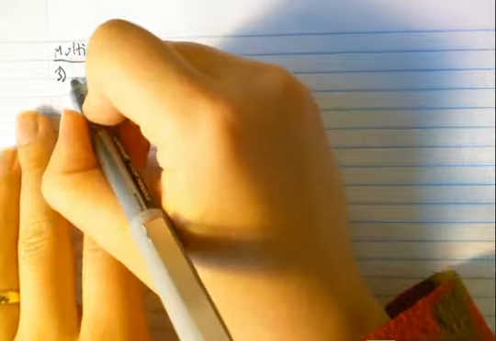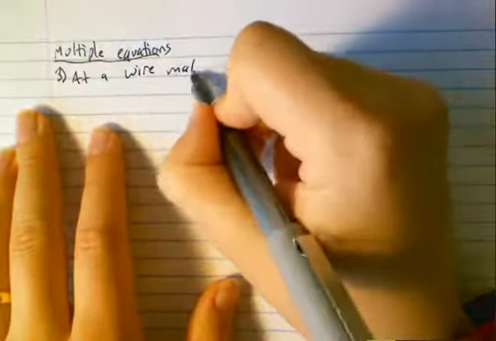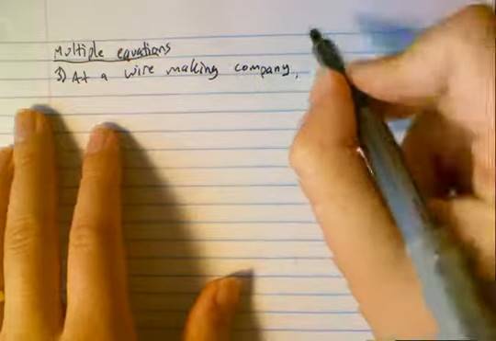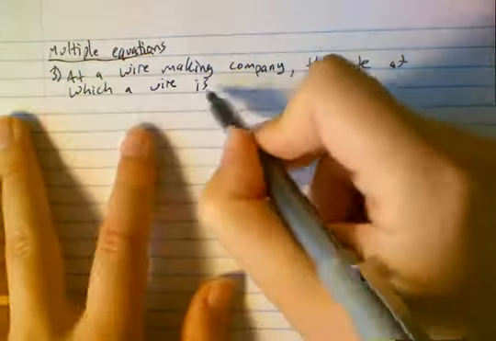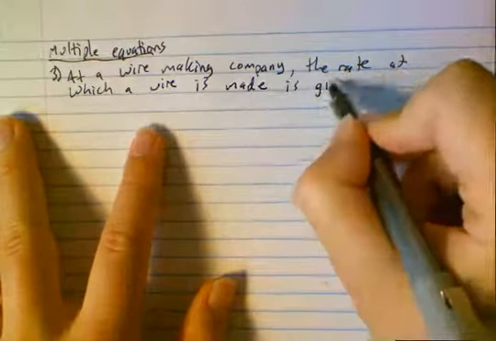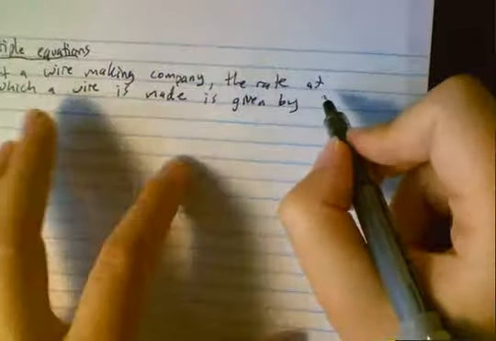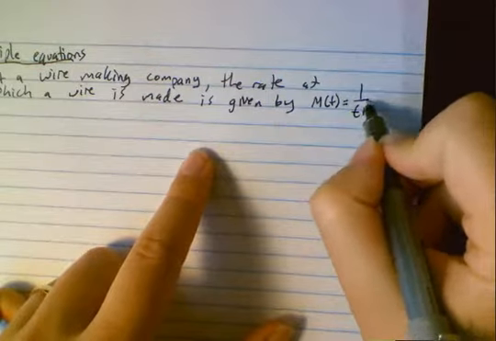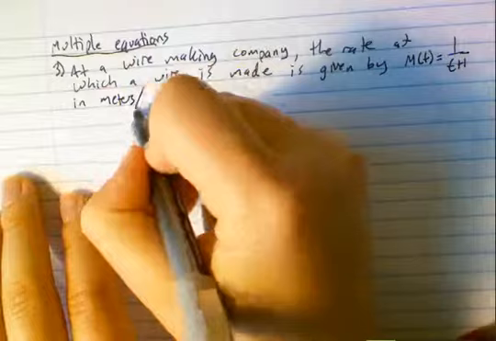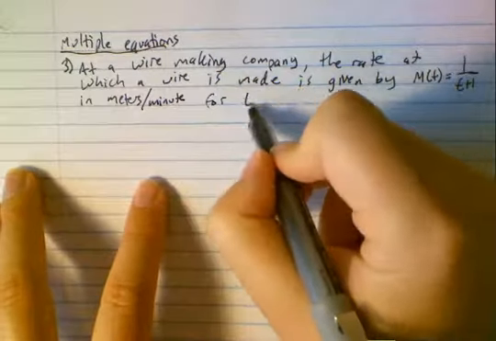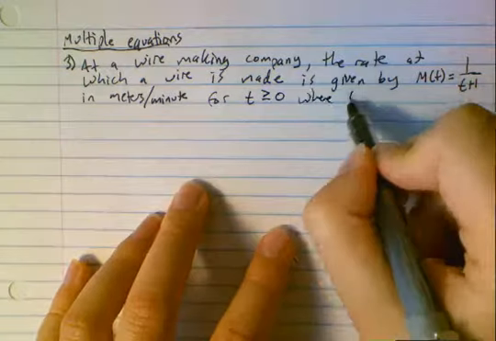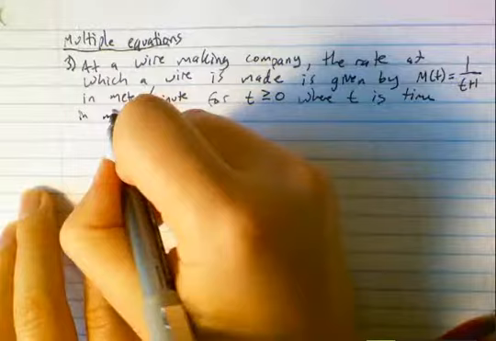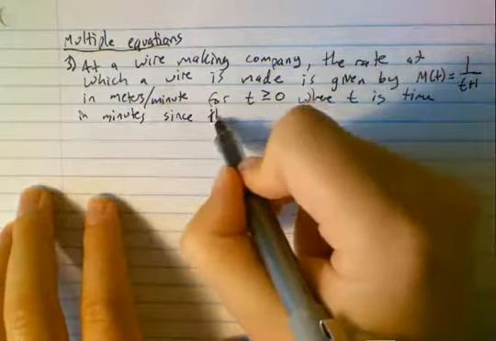The final question is, at a wire making company, the rate at which a wire is made is given by m of t equals 1 over t plus 1 in meters per minute for t greater than or equal to 0, where t is time in minutes since the wire is started.